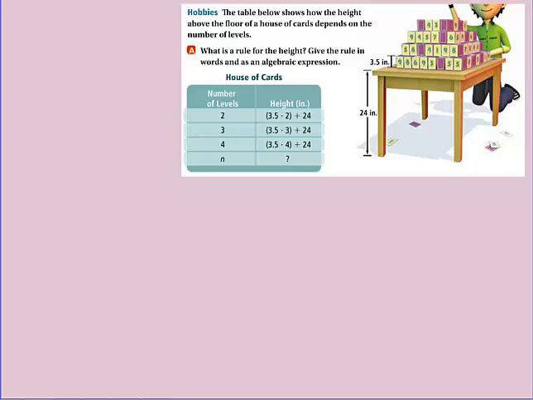Let's take a word problem here. The table below shows a height above the floor of a house of cards and depends on a number of levels. What is a rule for the height, and give that rule in words as an algebraic expression. So looking at this table here, you've got to figure out what's going on. You got the height of the table here, which is 24 inches. And looking at this house of cards, each level is 3.5 inches. So this first level is 3.5, and then every one after that is going to be an extra 3.5.